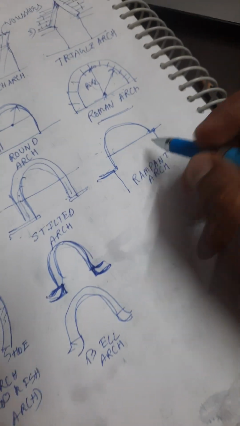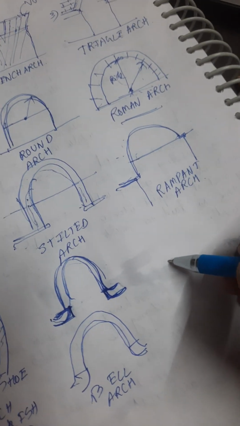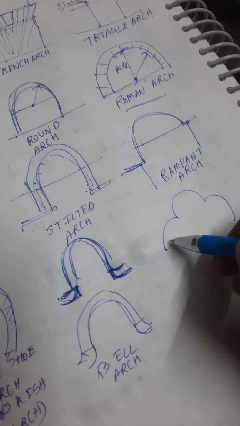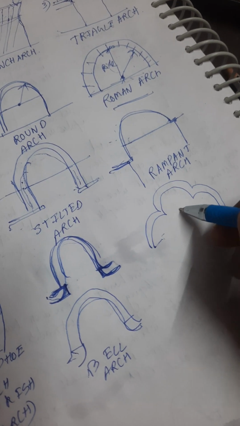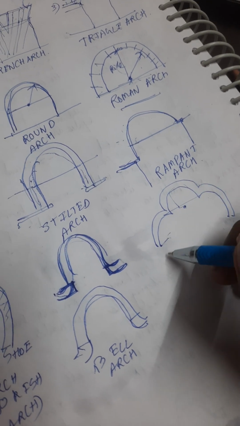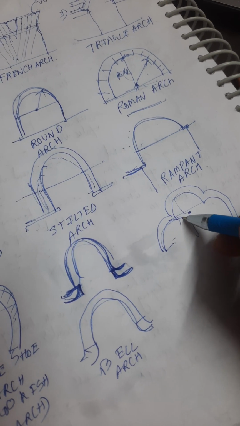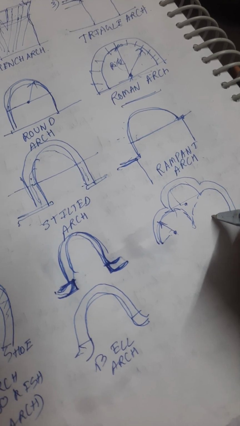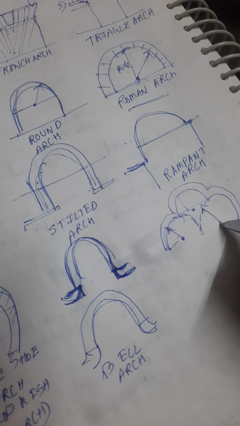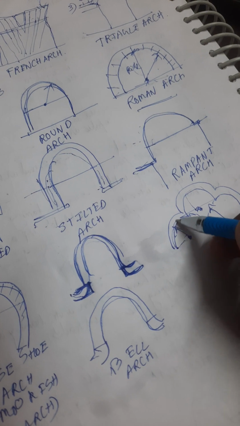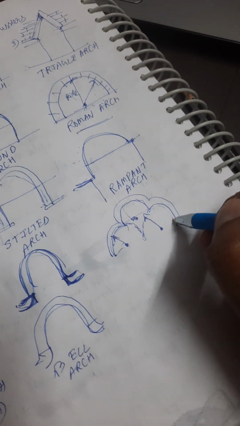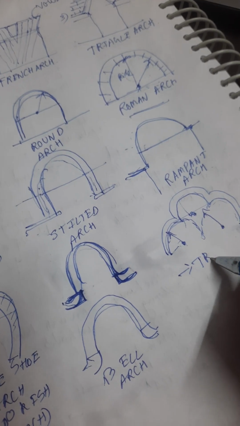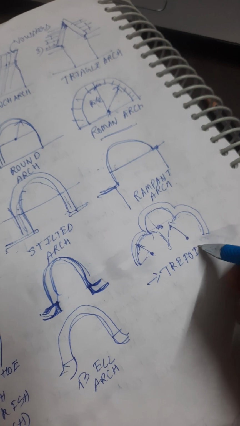The next one is the trefoil arch. Here what's happening is, three different kinds of centers. Basically it is like this. Here, this is a semicircular arch. If you see the invisible dotted lines, here is one more center of the arch, this one. Here, dotted line again, the center of the arch is this one. That means three centers are there. And whenever this kind of shape comes, it is called cusped. So the cusped arch with three centers is called a trefoil arch.